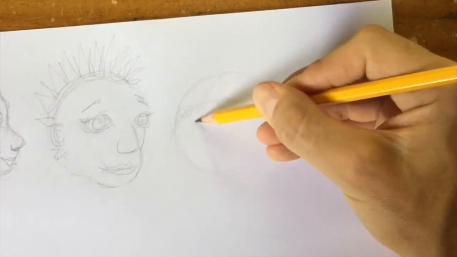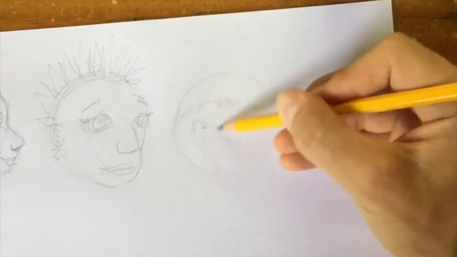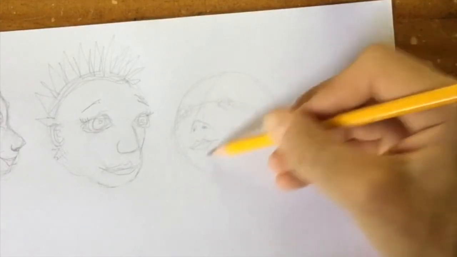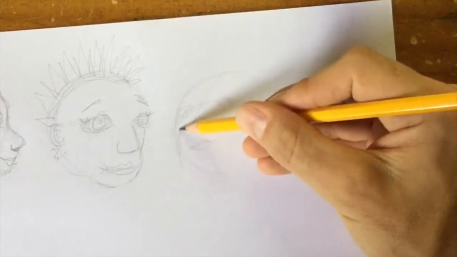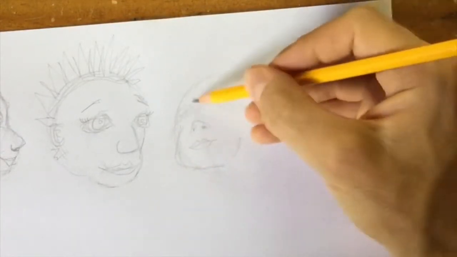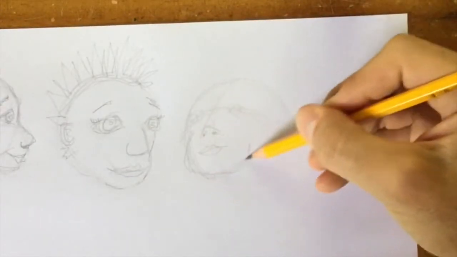The nose like this, we're going to see the nostrils, and the mouth like that, and then we get to see some chin at the bottom. Something like this.